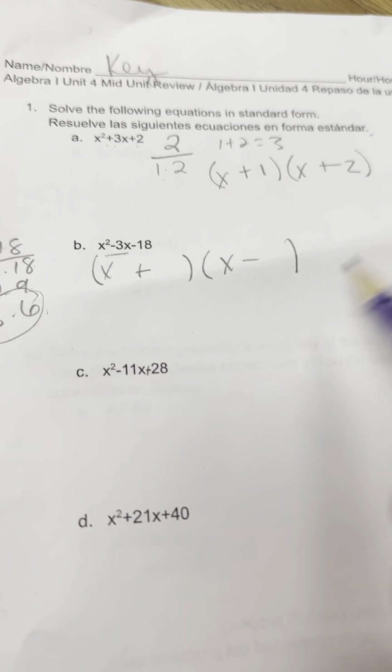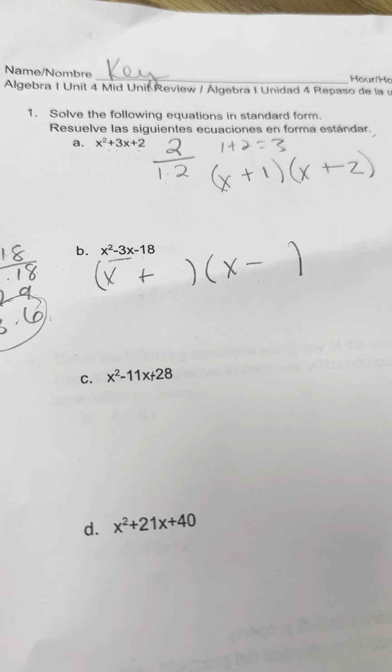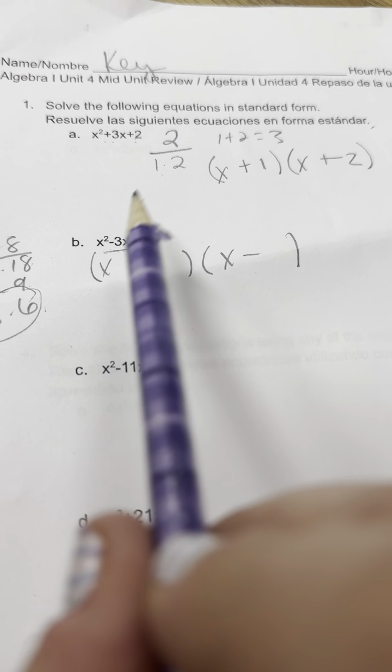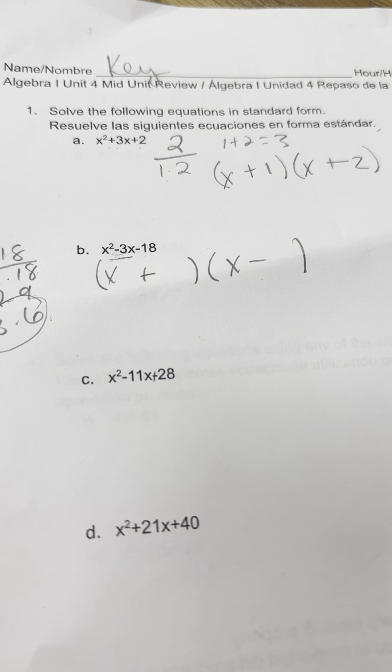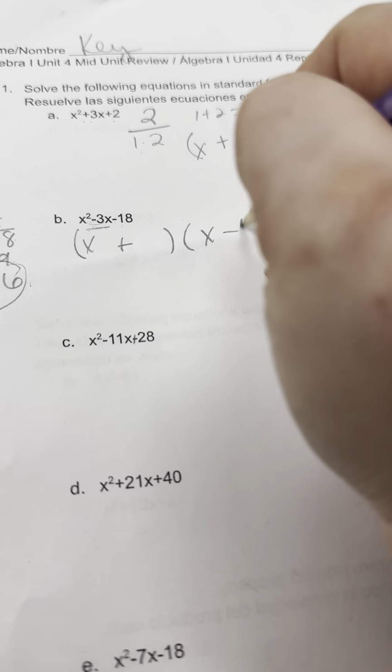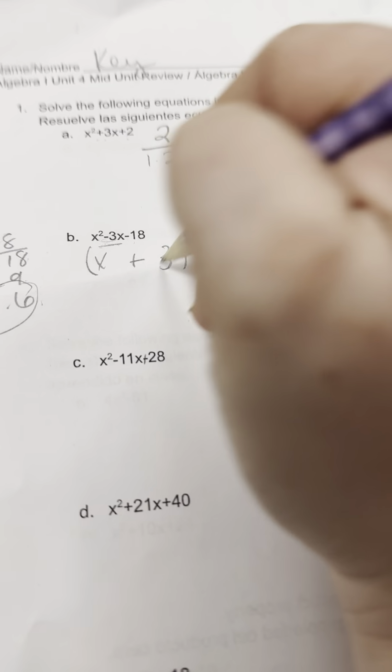Now I need to figure out which number goes in which side of the parentheses. Since I have a negative 3, that negative needs to go with the larger value. So I'm going to have my 6 in back, my 3 in front.